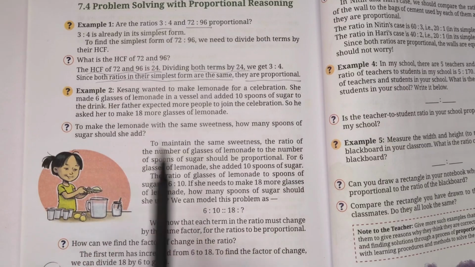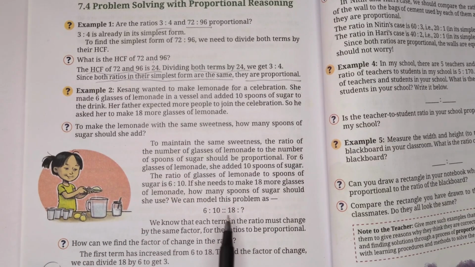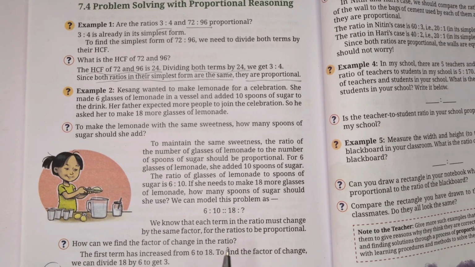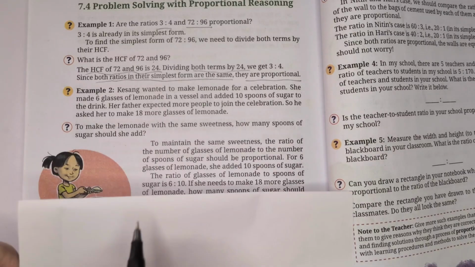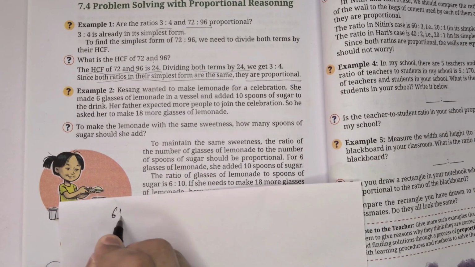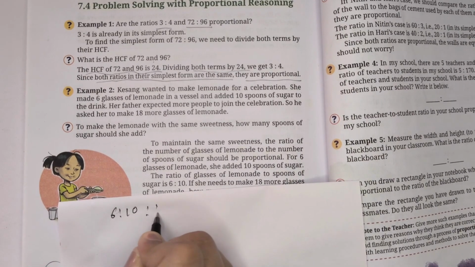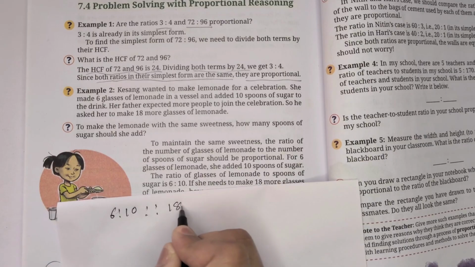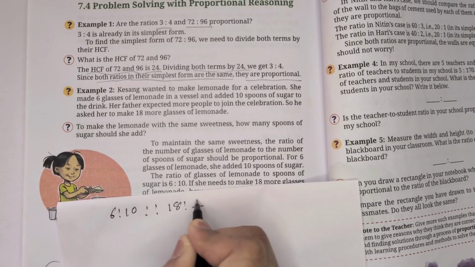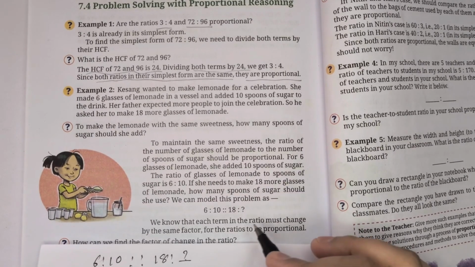In example 2, here they are asking: the ratio 6:10 is given, and that is proportional to 18 to a blank. We have to find out the term corresponding to this one. These two ratios are in proportion. So we can write that 6:10, and this ratio is proportional to 18 to a blank. Here this term we have to find out.